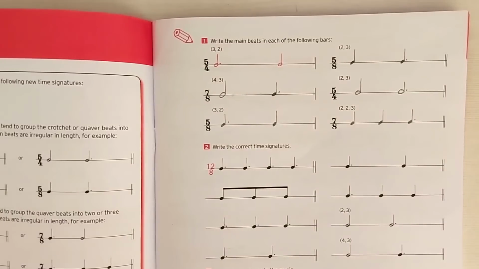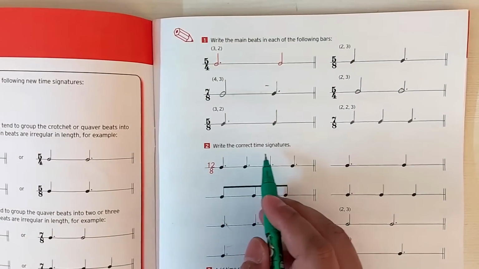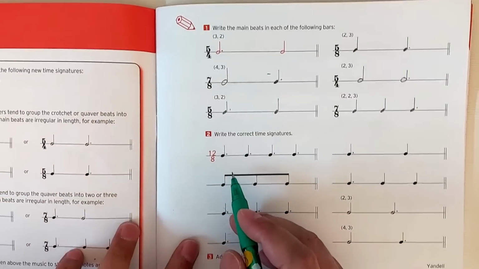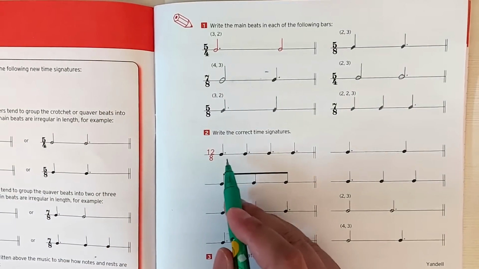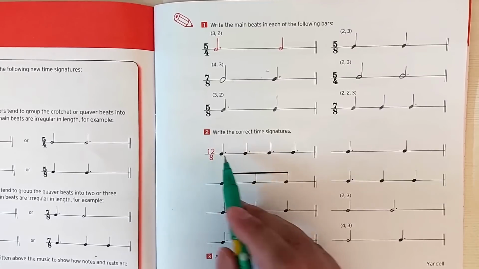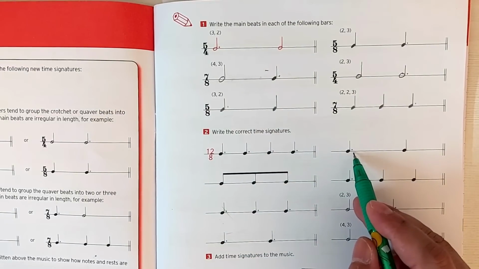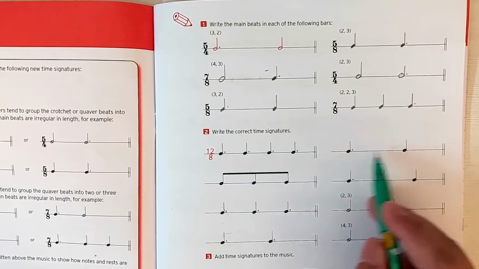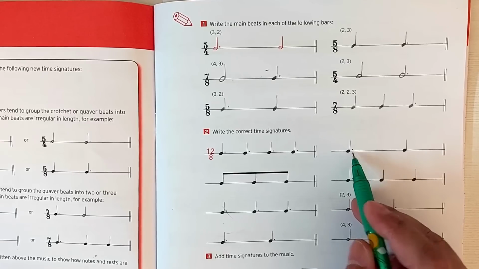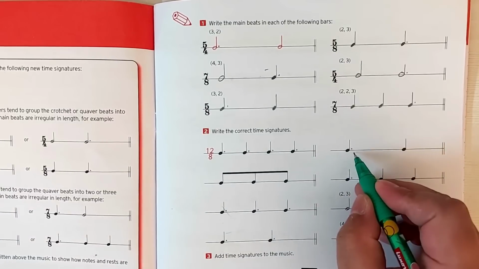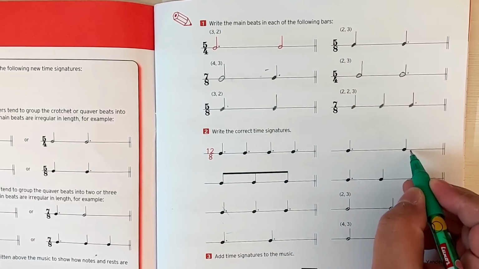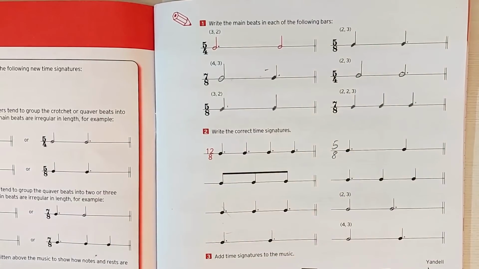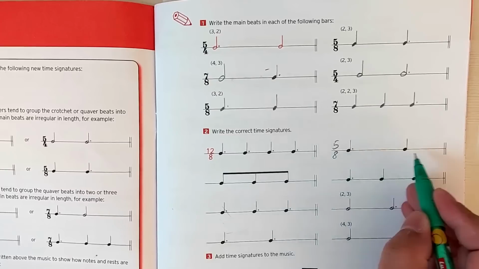Now next one is write the correct time signature. Now we have to check the groupings and then we have to put the time signature. So you can see over here, see the example. Let's see here. You can see the main beat is 1 dotted crochet. So you know this cannot be a simple or compound time signature. This has to be 5 by 8. Because it has 3 quaver beats here and 2 quaver beats here, so this is a grouping of 5 by 8. Okay, because we're covering 3 here and 2 here.